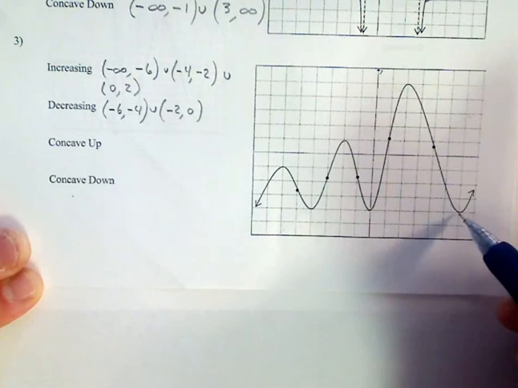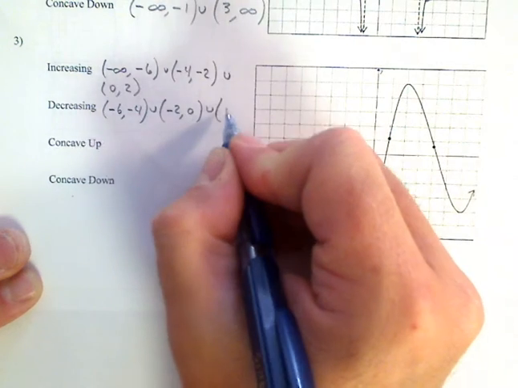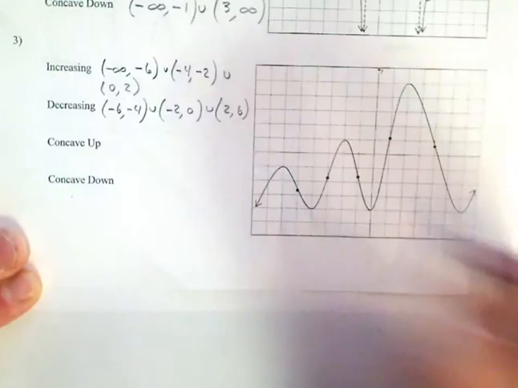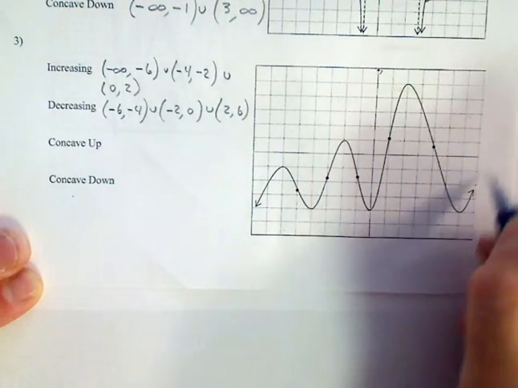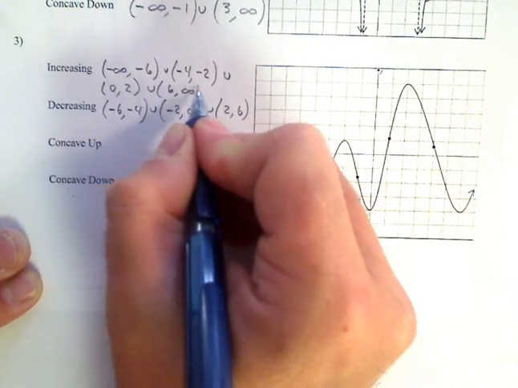Decreasing from 2 to, help me out. No help. 2 to 6. And then it curves back up and continues to go up forever. So from 6 to infinity.